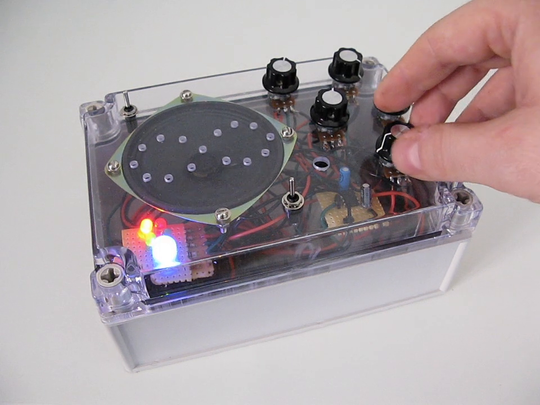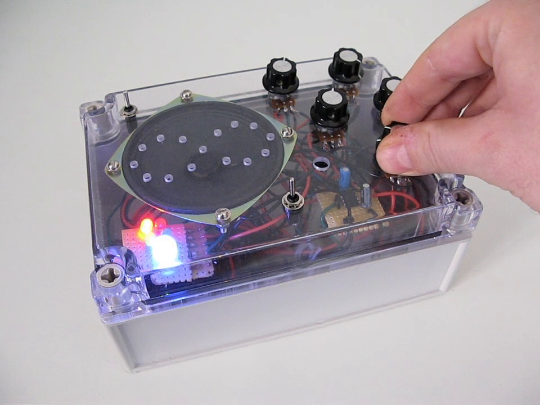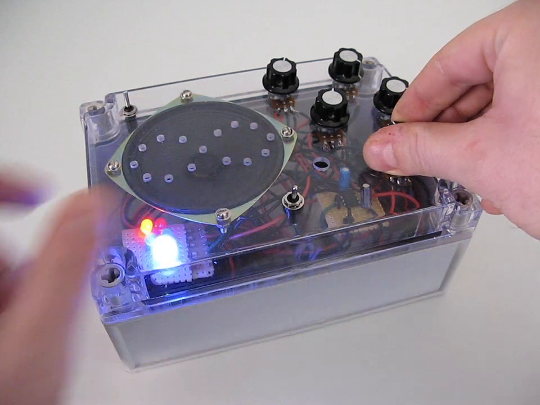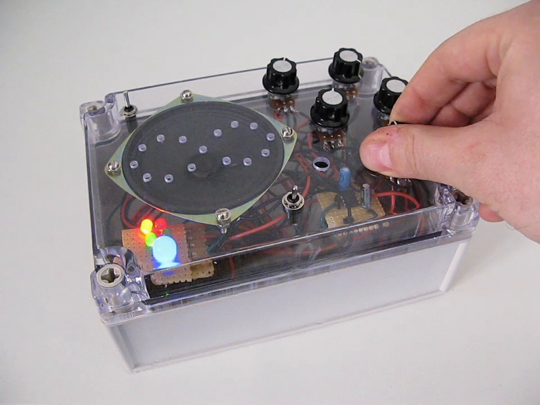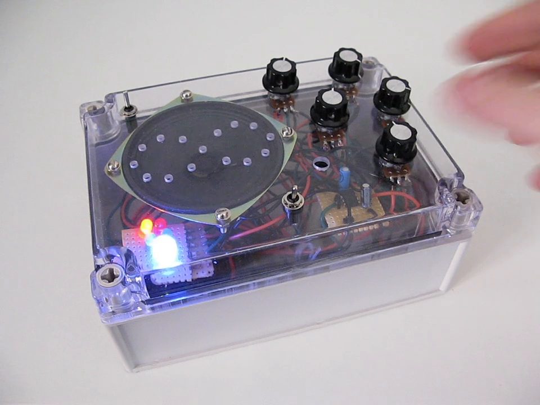And here's where it gets real fun. That's the pentatonic scale there.